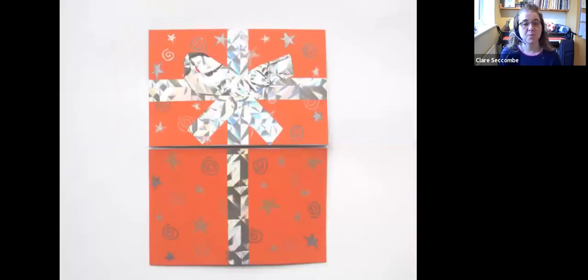We once used this method of making a mini book to make some Christmas cards for our link school in Spain. So we made the concertina, and then we stuck half a Christmas present on each one and sent those over to our pen friends who liked them so much that they made some and sent them back as well.